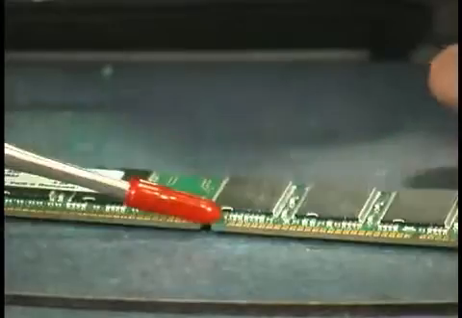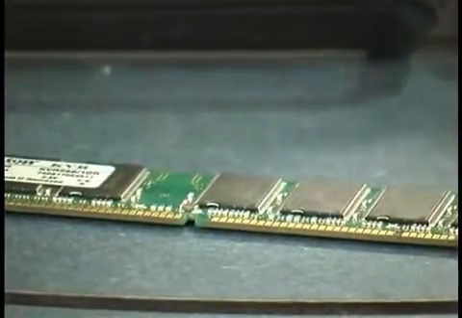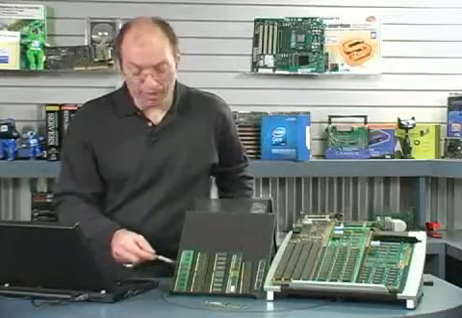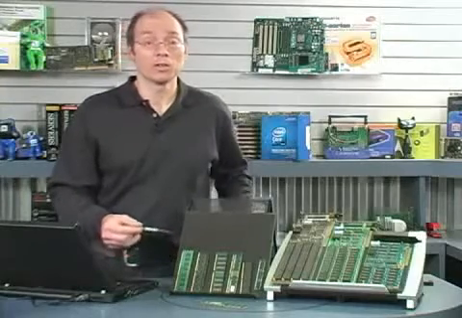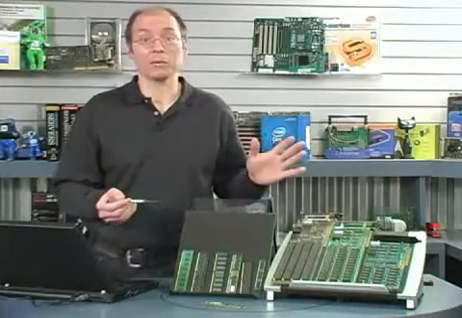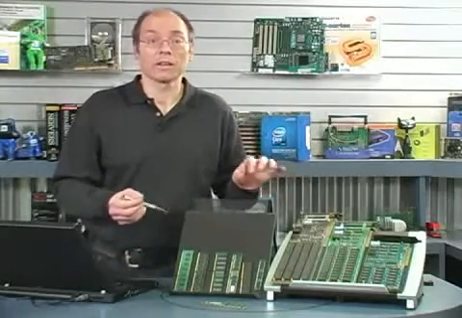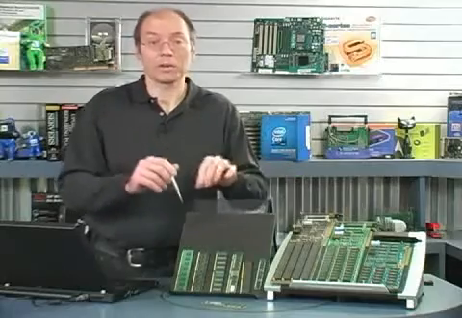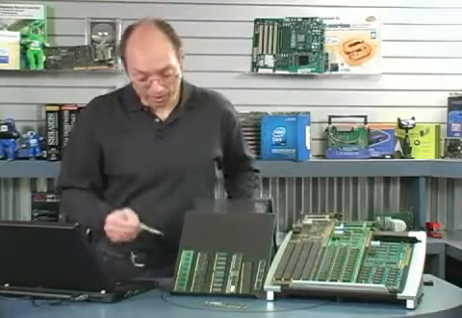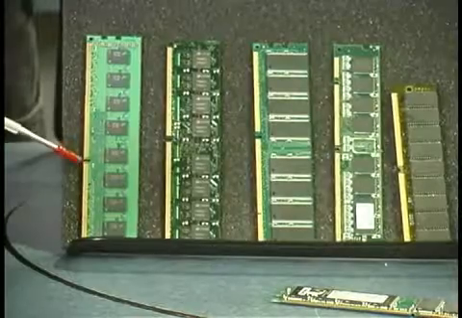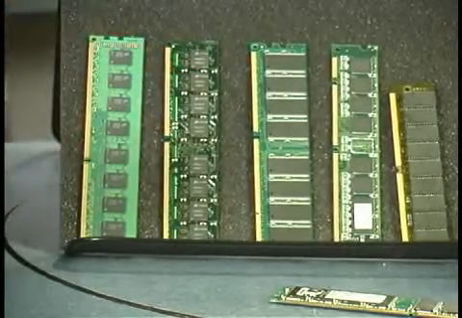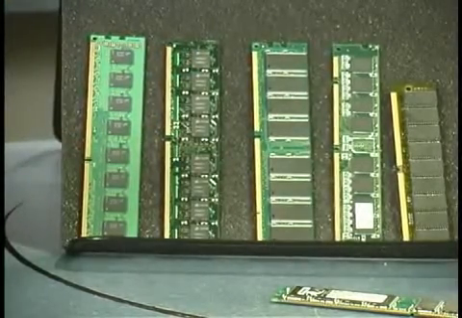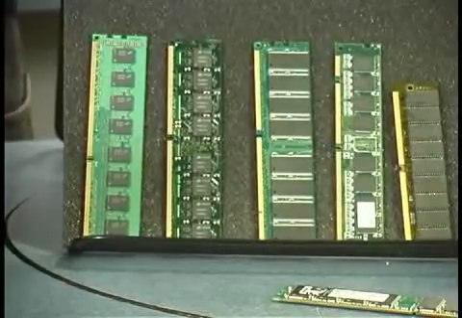Now, sometimes this can be confusing. For example, in the case of the DDR2 and the DDR3, they both have the same number of pins. They're both 240 pins, yet they're incompatible with each other. How do you make sure that the right memory goes into the right socket and in the right orientation? Well, if you notice, the notches on the DDR2 and the DDR3 are in different positions.